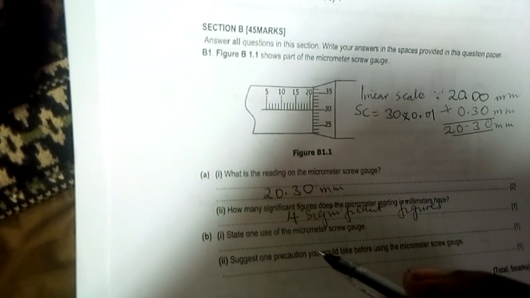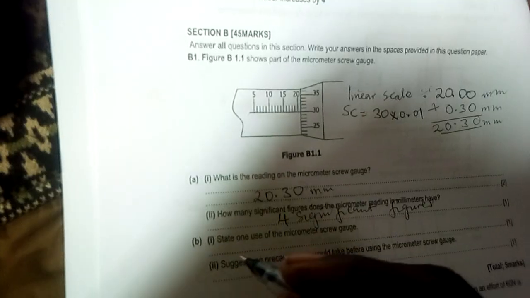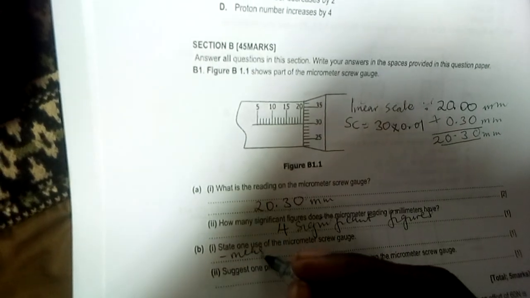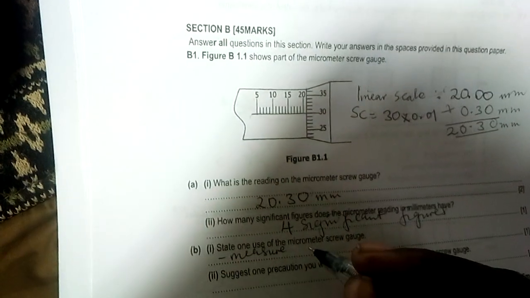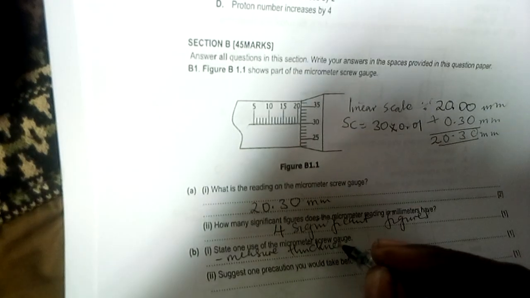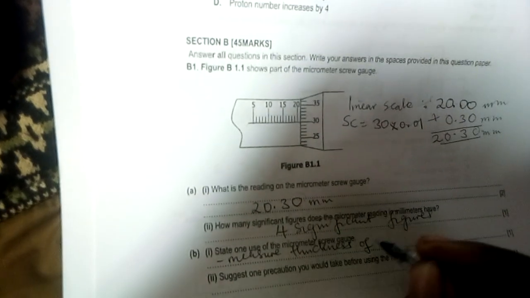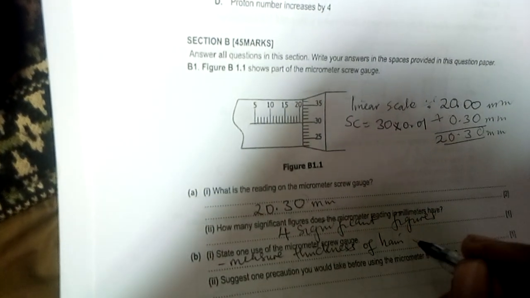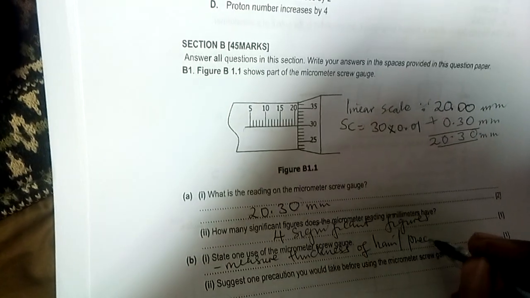State one use of micrometer screw gauge. A micrometer screw gauge can be used, number one, to measure or to determine the thickness of hair or piece of paper.